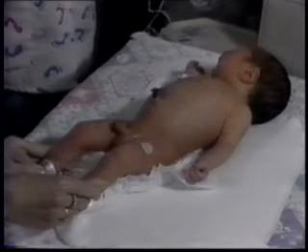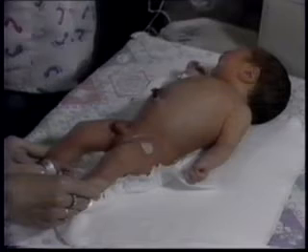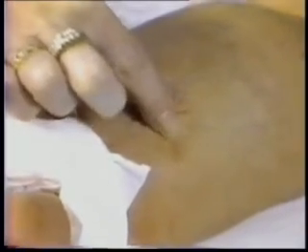Jaundice, or a yellowish discoloration of the skin, should not be present during the first 24 hours of life. It is commonly present in full-term neonates after 24 hours of age and is generally noted to progress in a head-to-toe manner. General hydration and intrauterine nutrition may be assessed by examination of the skin.